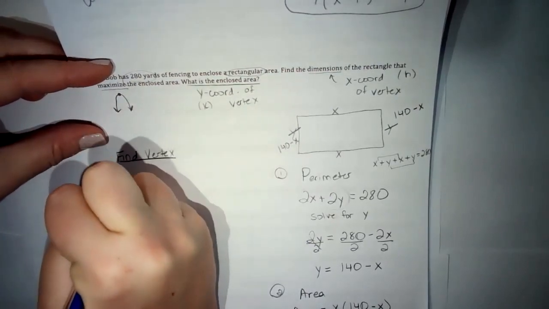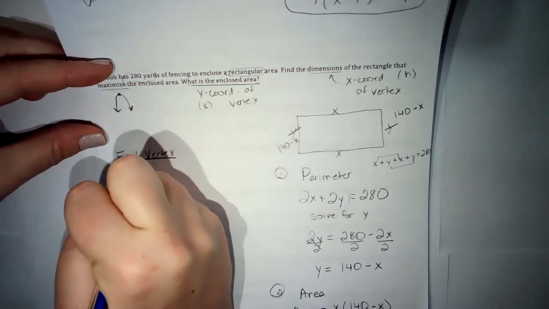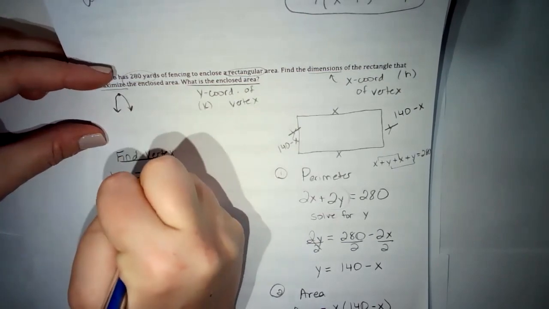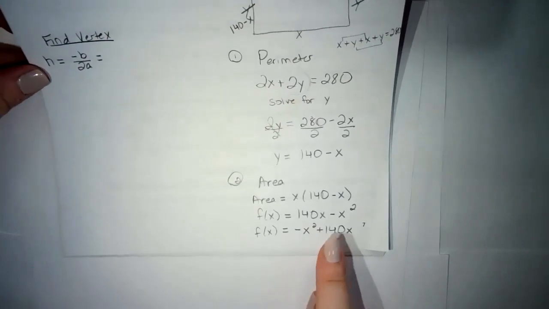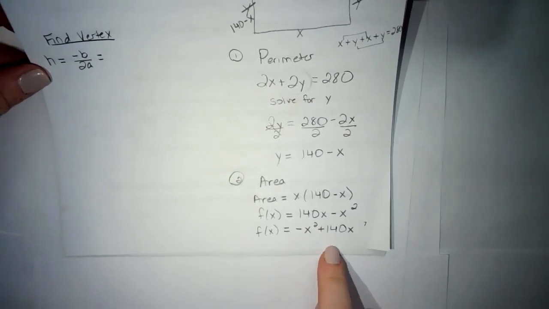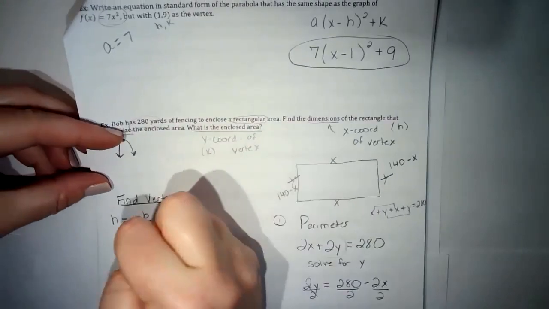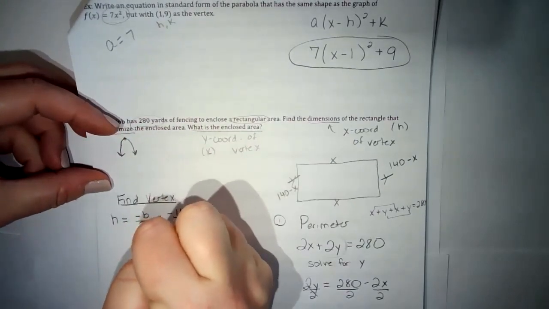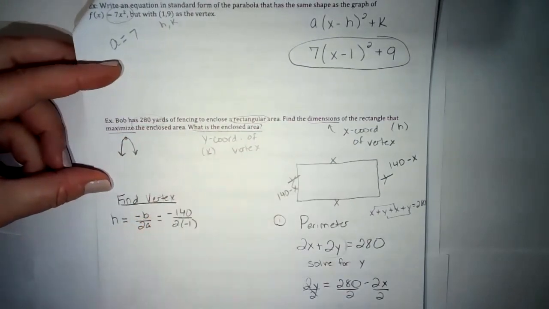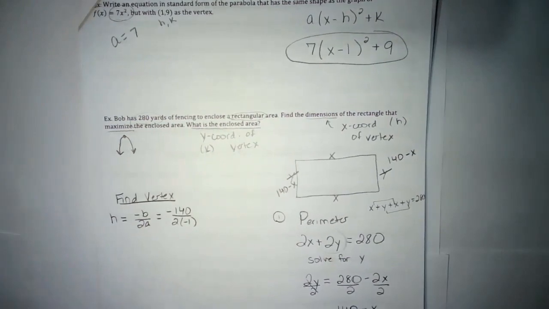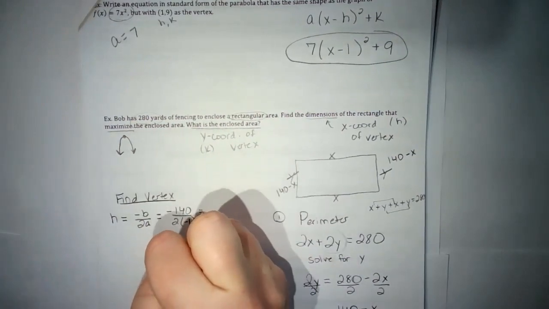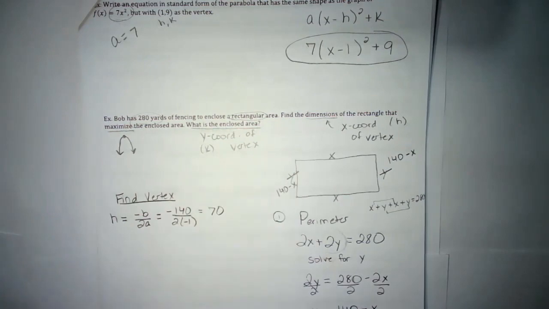In order to find H, it's negative B over 2A. And here's the equation we're going to use down here. So if B is 140, negative B is negative 140 over 2A. A is negative 1. That's going to give us an X of 70.